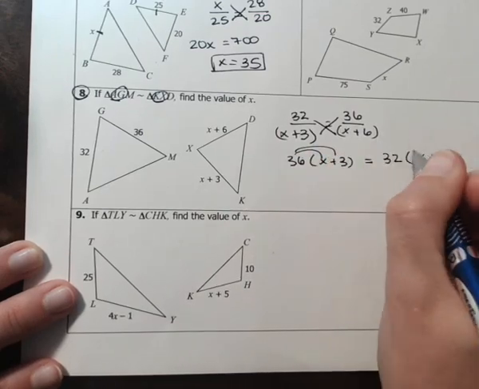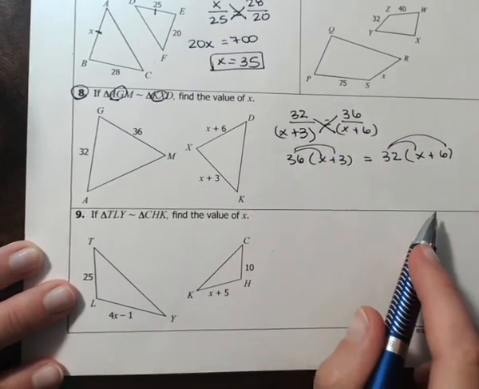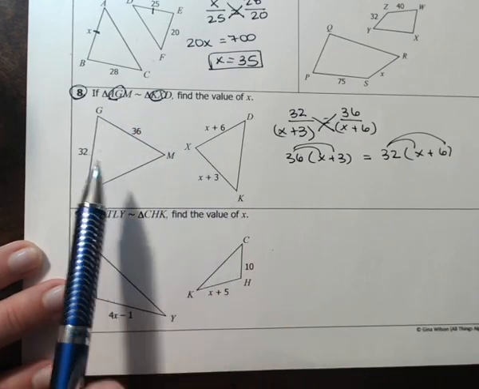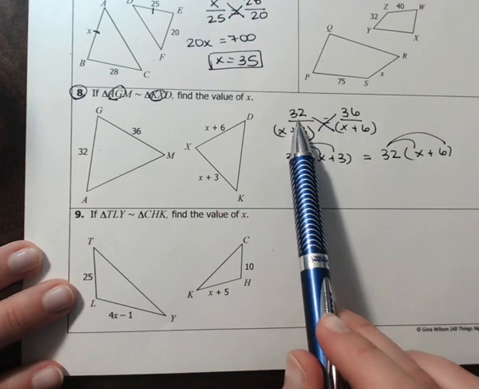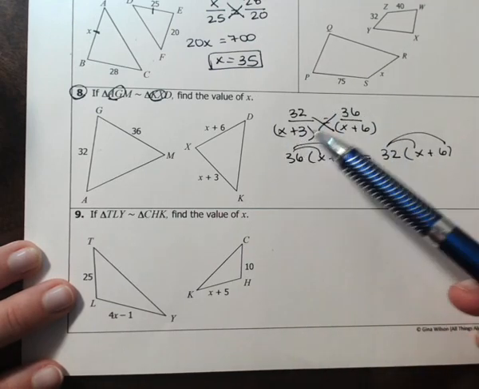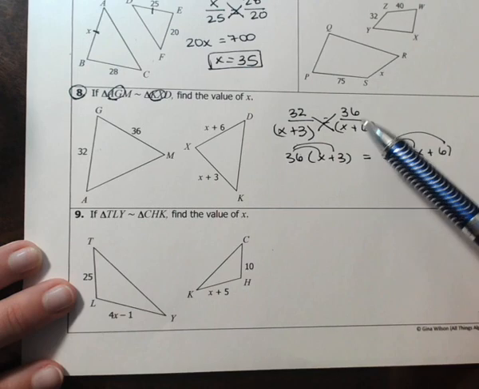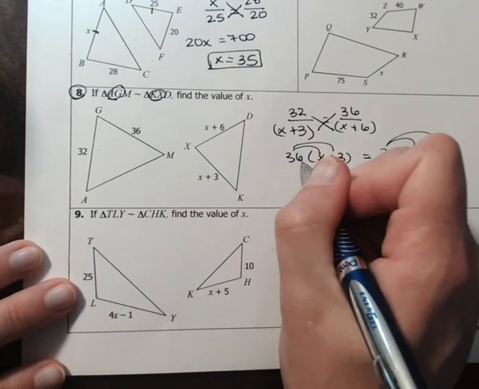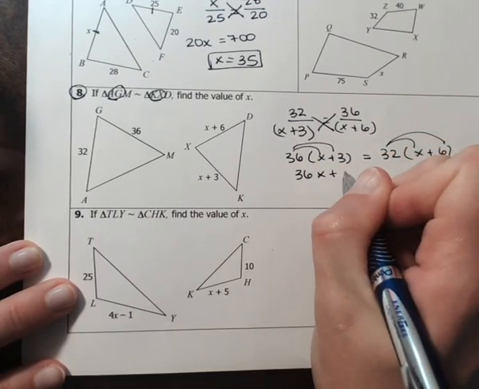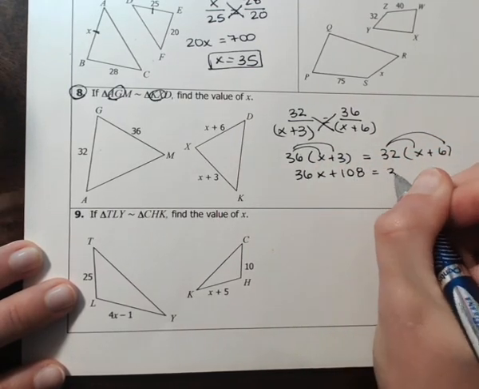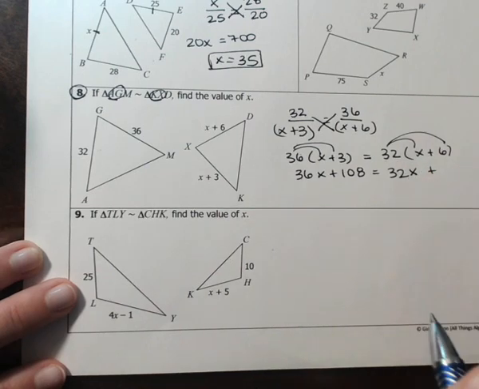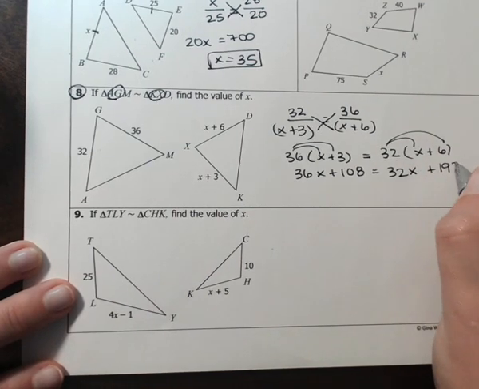Then you're going to FOIL out each side and solve. This is not the hard part. The hard part is paying attention to the letters and matching it up with the correct side and staying consistent with what you put on top. Remember, I put big triangle over small equals big triangle over small. Then you cross multiply. Okay, now we get 36x plus 108 equals 32x plus 32 times 6 is 192.